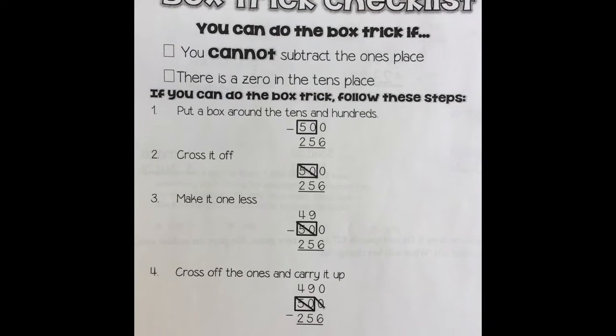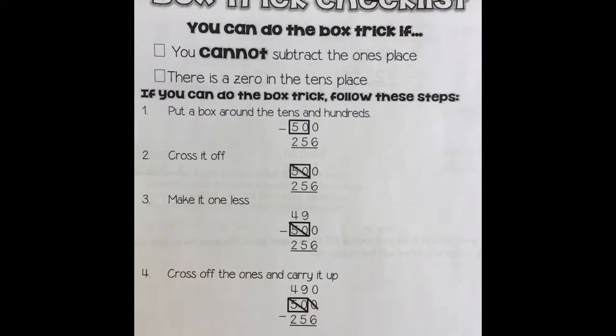Hey everyone, so here is another McCain Fourth math video. Today we are learning how to subtract across zeros using the box trick.